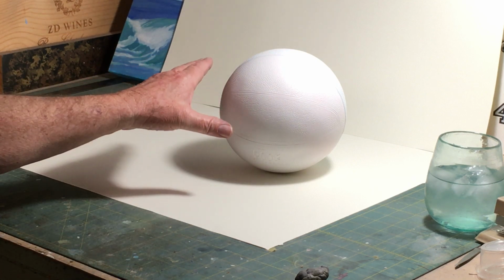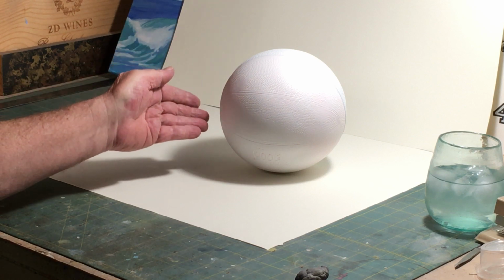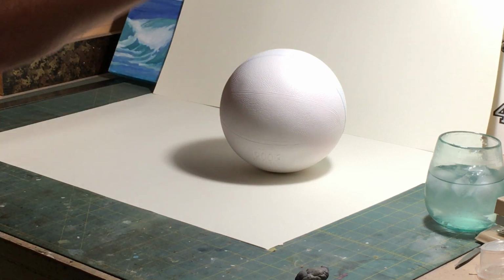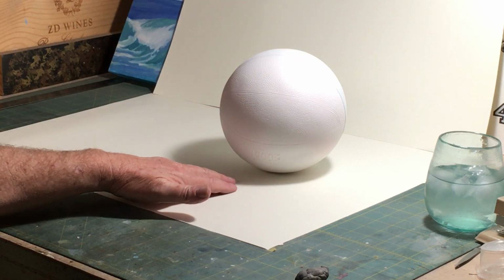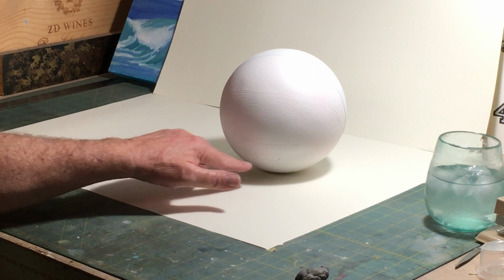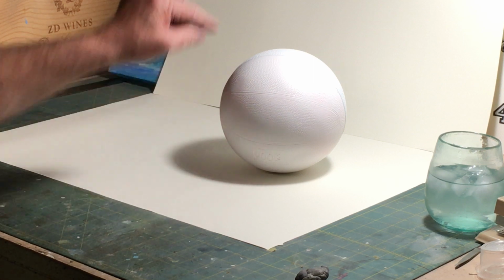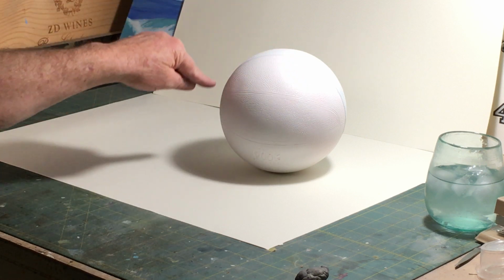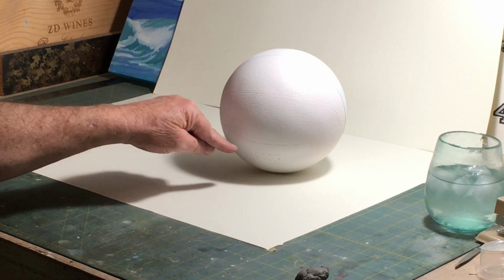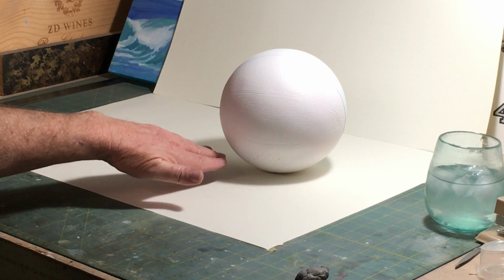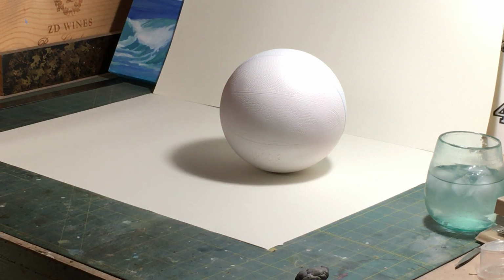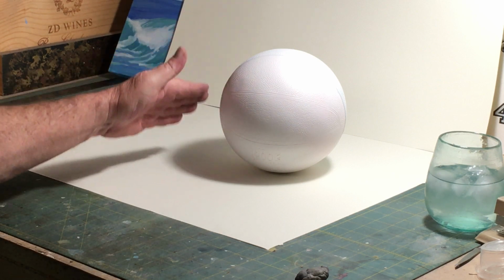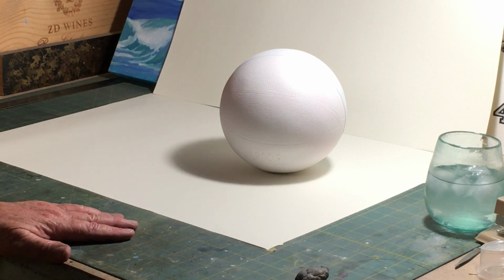Generally speaking, we go from the core shadow into another half tone value until we get down here where the light that is bouncing down off the surface reflects back underneath. So we have highlight, quarter tone, half tone, core shadow, half tone again, and then the reflected light underneath. The only thing that's left after that is, of course, the shadow that is cast by the object on the surface that it's sitting on.